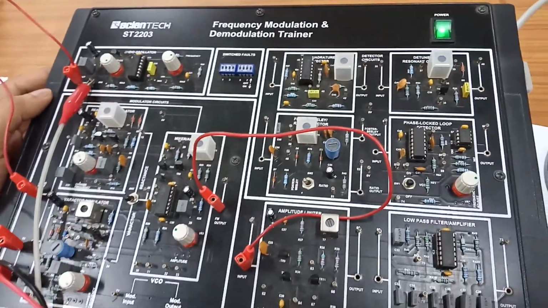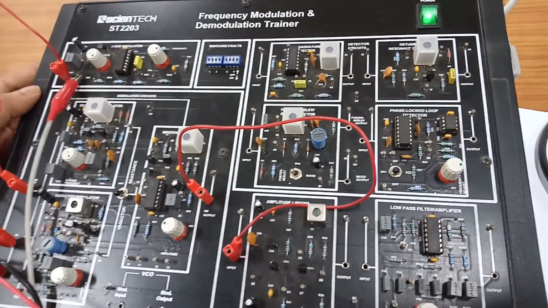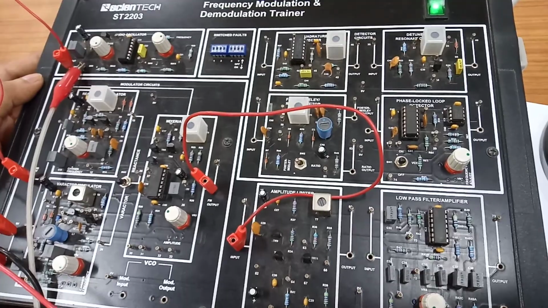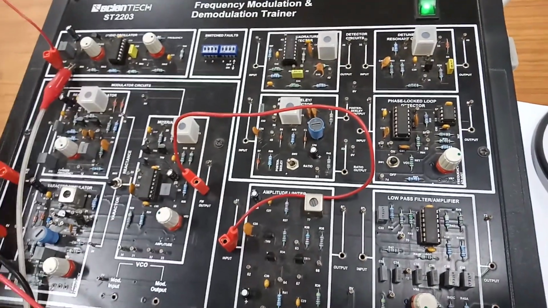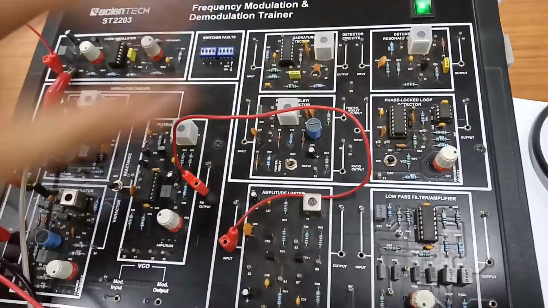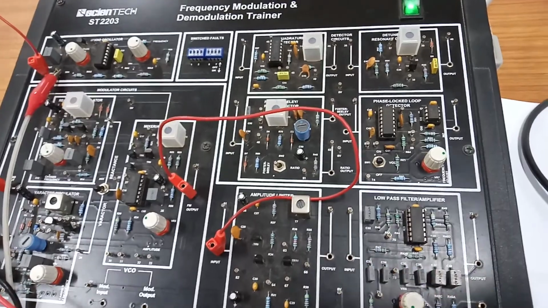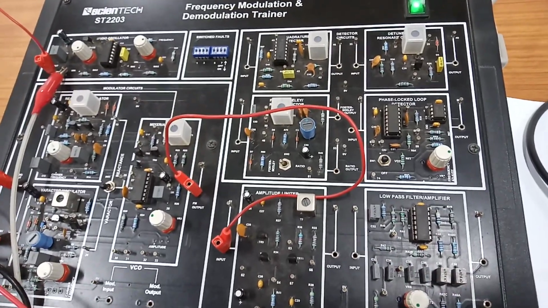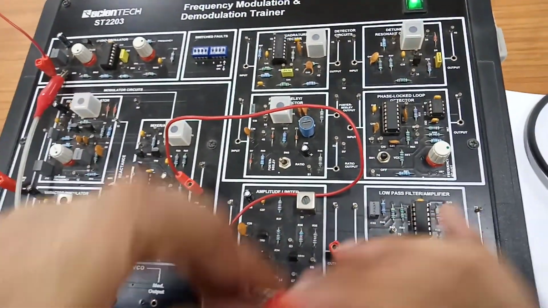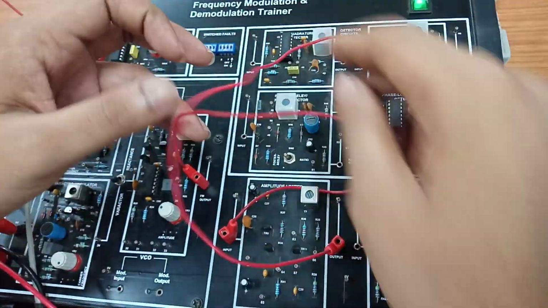Total variation is 2 delta f in the instantaneous value of the frequency of a modulated wave. So we are going to clip off the offset or nearby variation of frequency. We are going to tune it to the center frequency. That's why we are using a detuned resonant circuit. So I am going to connect the output of this particular amplitude limiter to the input of the detuned resonant circuit.